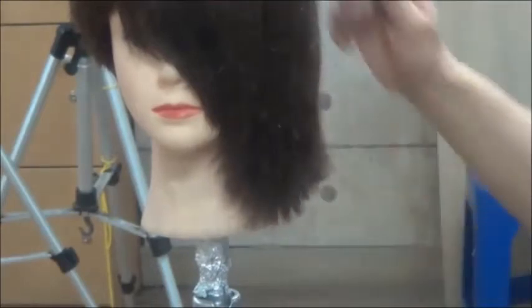I showed the previous haircut technique tutorials differently. What is different? Please refer to the previous version.